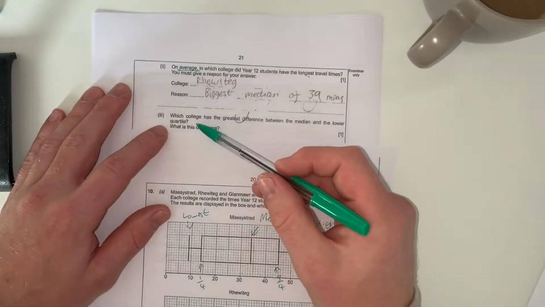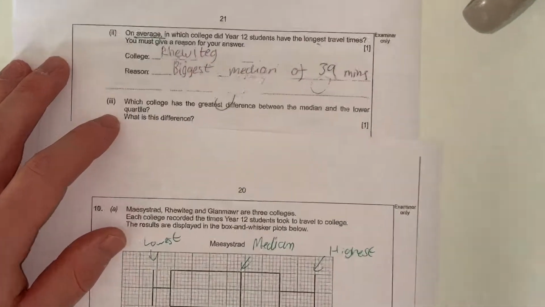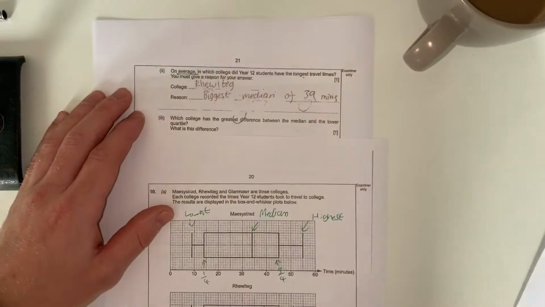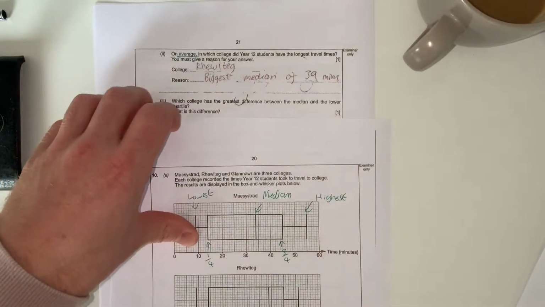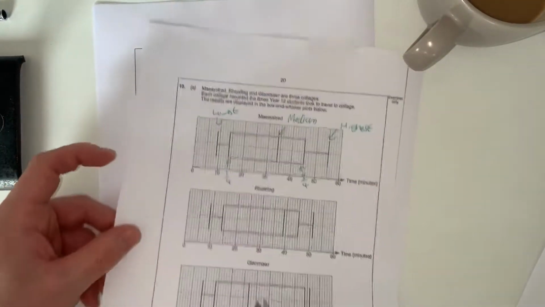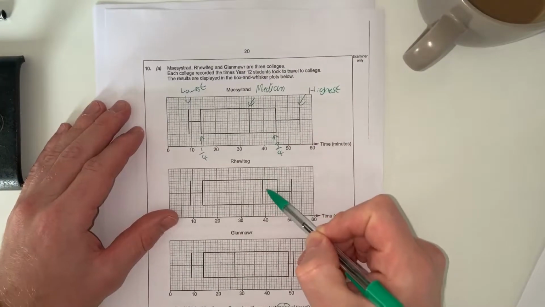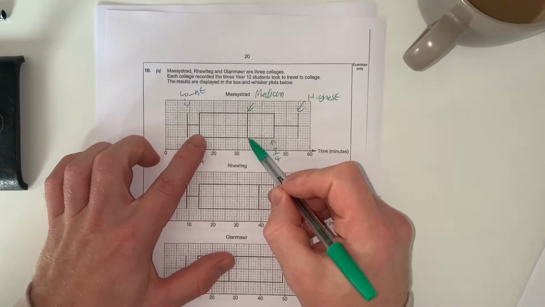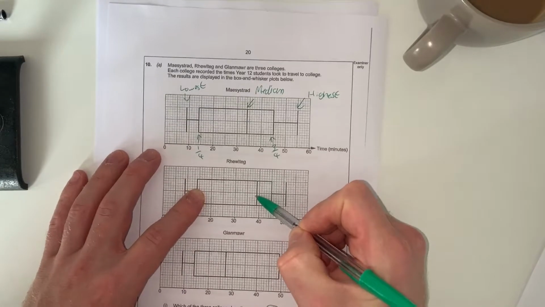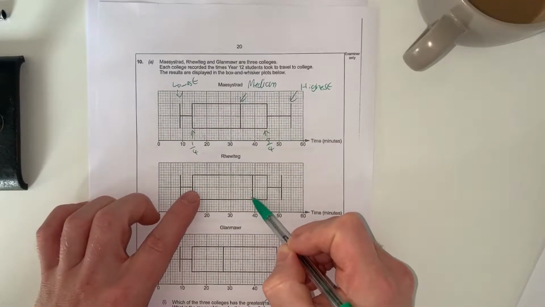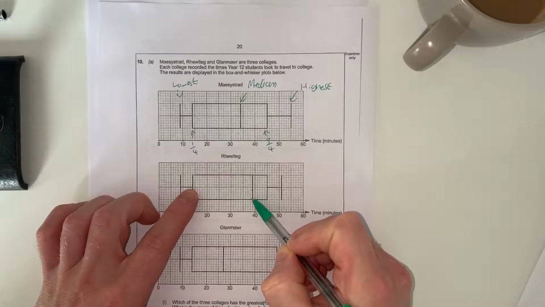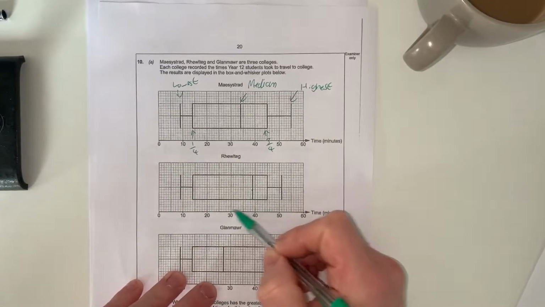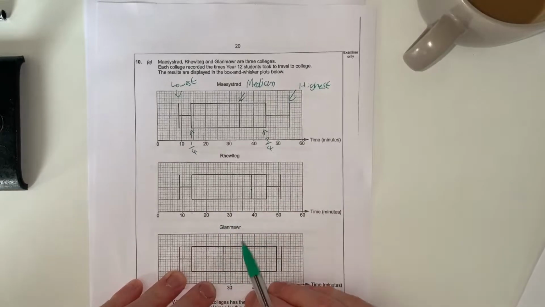Next one, which college has the greatest difference between the median and the lower quartile? Well, the lower quartile is 1/4. So we're now looking for the biggest gap between the median, which is this line, and these lines here. Which one has the biggest gap? That one's quite big. As you can see, that one's bigger, that one's narrower. So which one has the biggest difference between the median and the 1/4? It's this one here. It goes from 39 down to 14.